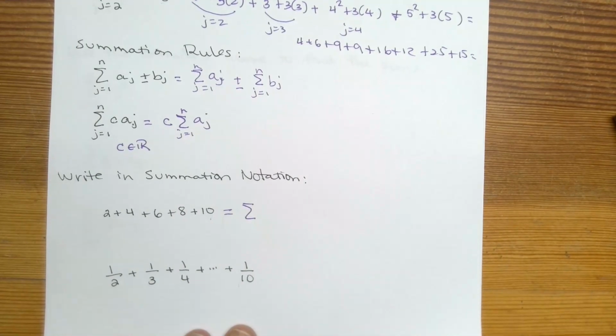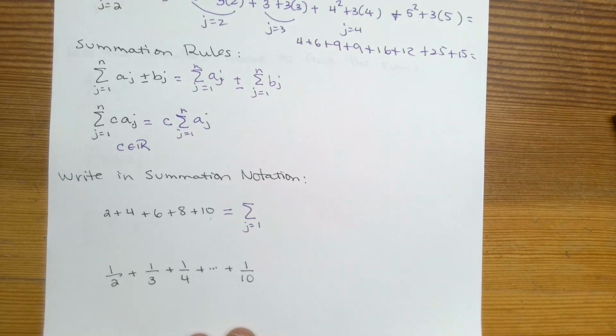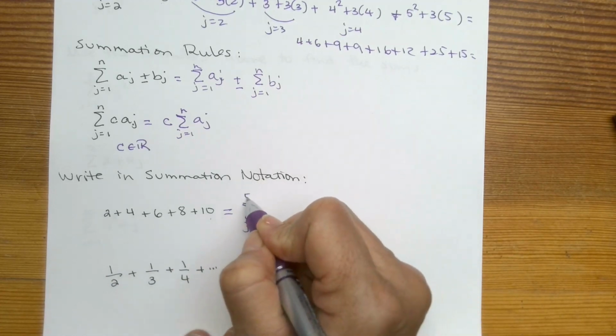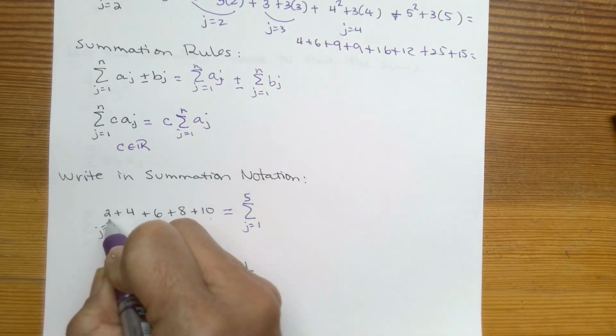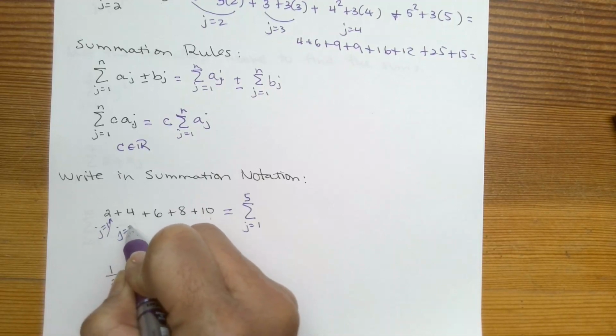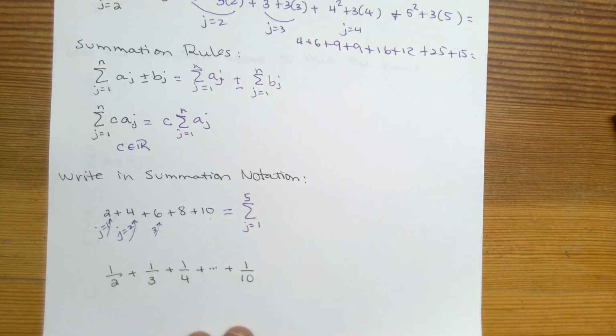So remember your counter variable. I'll go ahead and keep using j's for this one. We can start wherever. We'll start at 1 if we can, based on some formulas that we're going to get to soon. So j goes from 1, and then we have 1, 2, 3, 4, 5 terms. So I'm going to stop at 5. And then we need some way to describe how we go through these terms. If you're having trouble figuring out what that generic term is, sometimes it's helpful to write what the j value is under each of them so you can see that relationship.